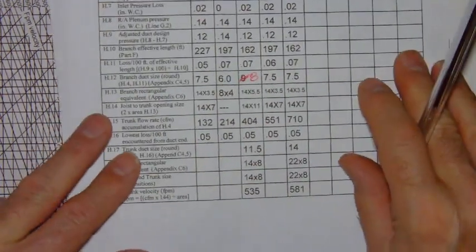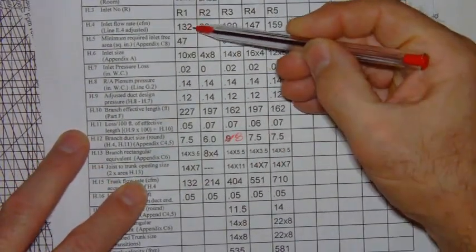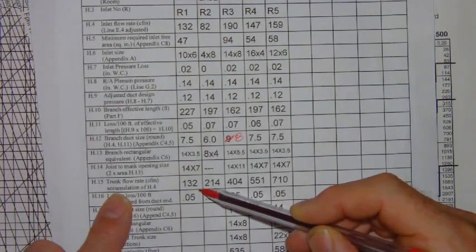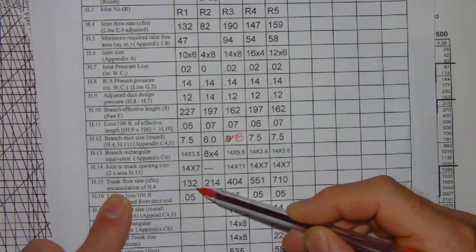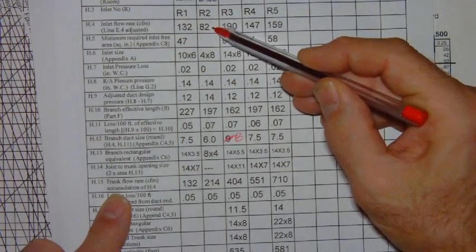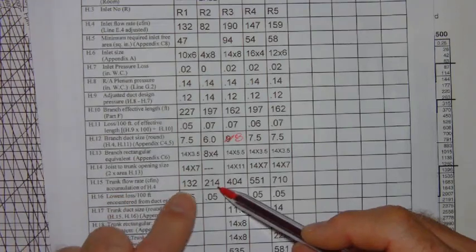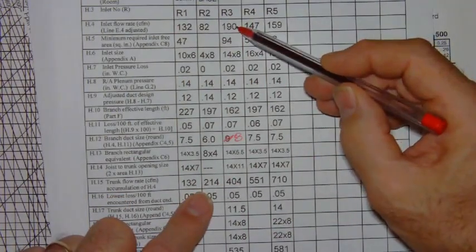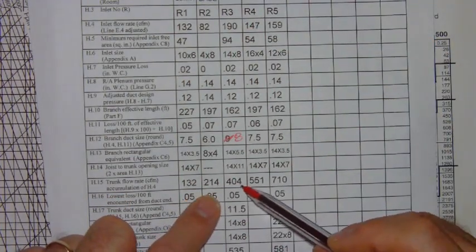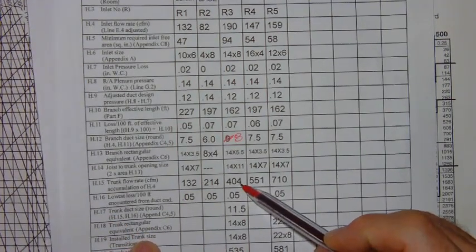So we start off by bringing our first air volume down to the trunk flow rate, 132. Then we add R2 to R1 to get 214. And then we add R3 to R1 and 2 to get a total of 404 CFM.